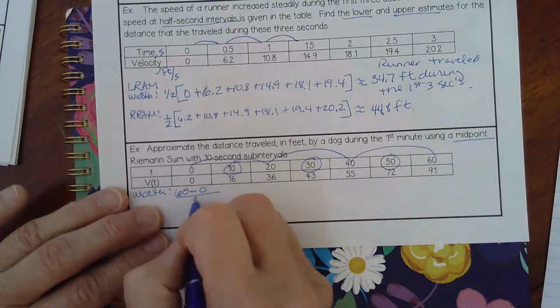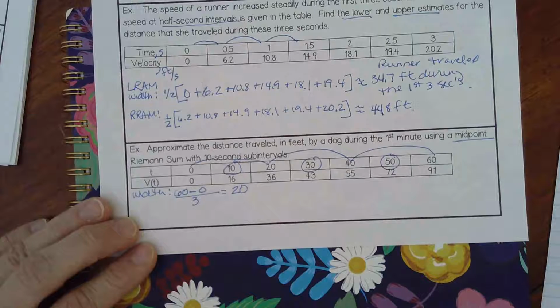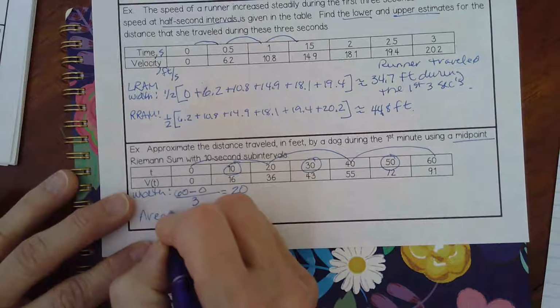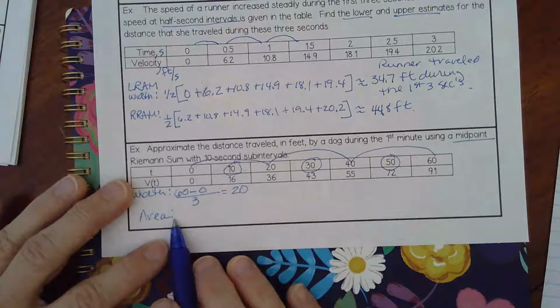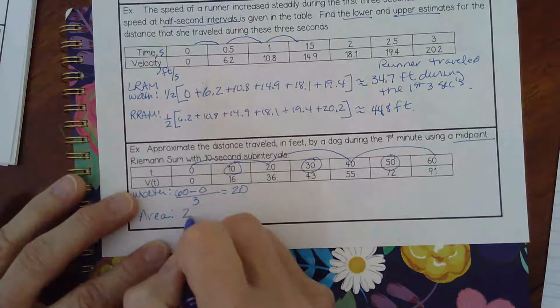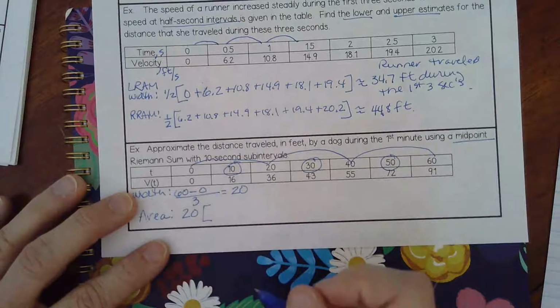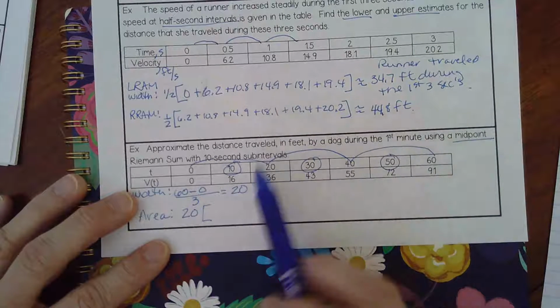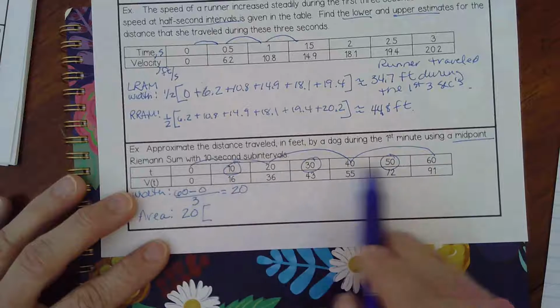We have 3 rectangles, so that's going to turn out to be a width of 20. So to find the area using the midpoint approximation method, we take our width, 20, and multiply it by the sum of the heights of the 3 rectangles using the height at each of the midpoints.